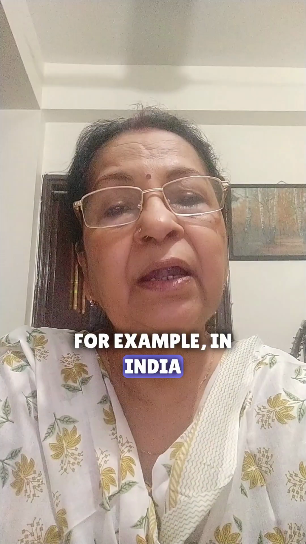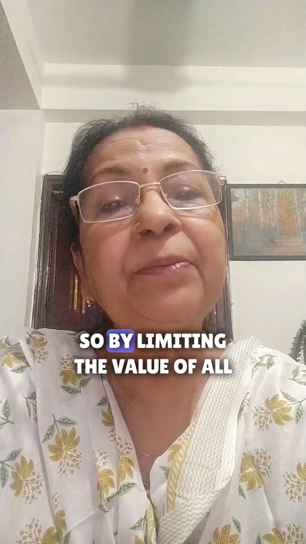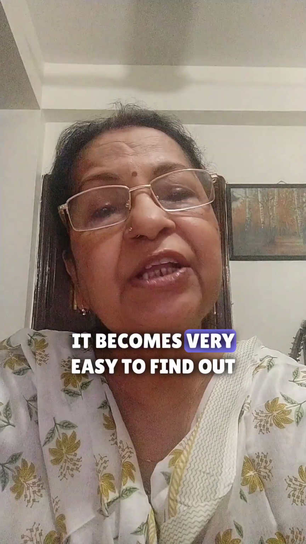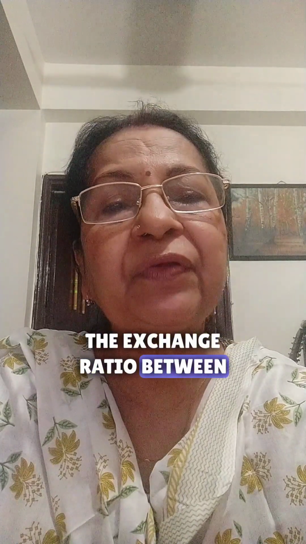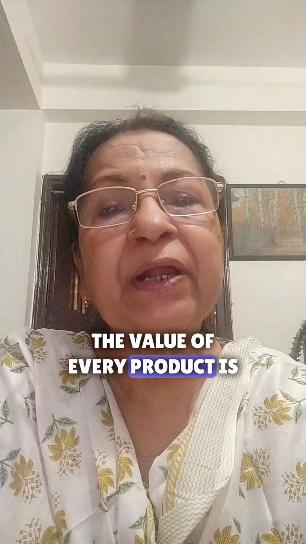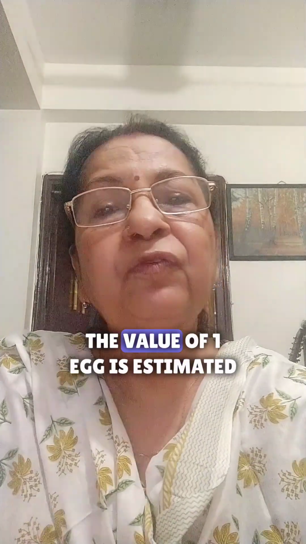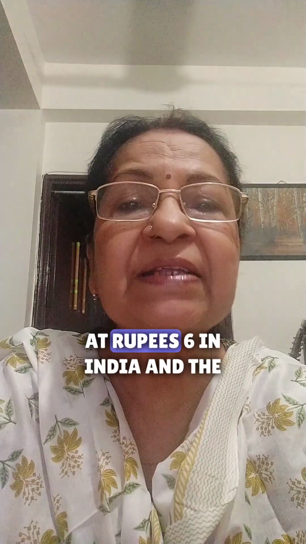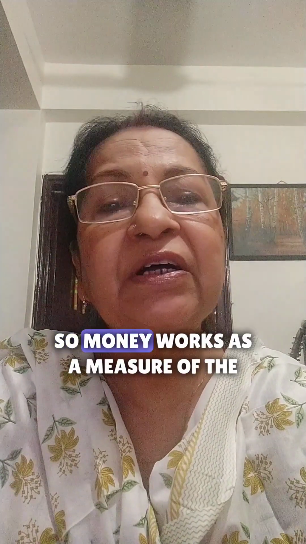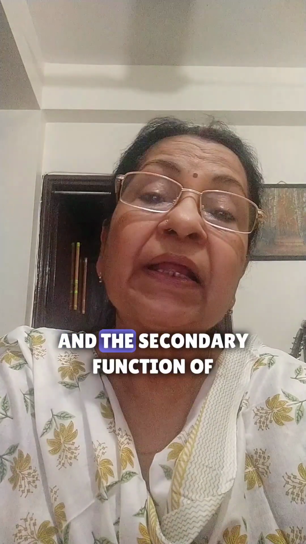For example, in India, the rupee is the unit of account. In America, it is the dollar. By expressing the value of all goods and services in a single unit, it becomes very easy to find the exchange ratio between them and to compare their prices. For example, the value of every product is estimated in monetary terms. The value of one egg is estimated at 6 rupees in India, and the value of a packet of bread is around 45. So money works as a measure of the value of all goods and services.